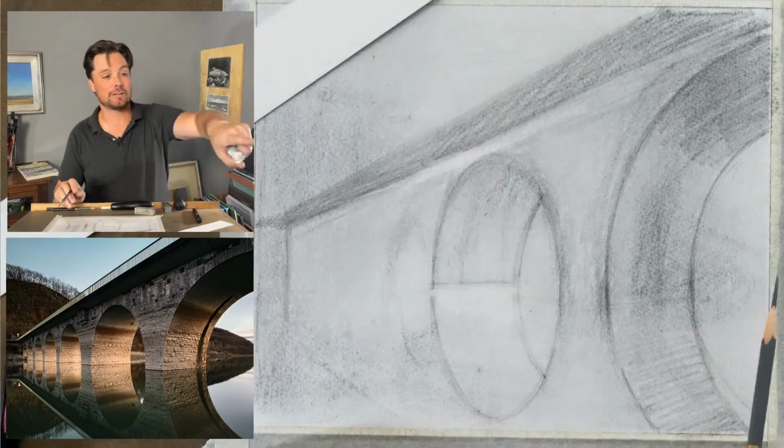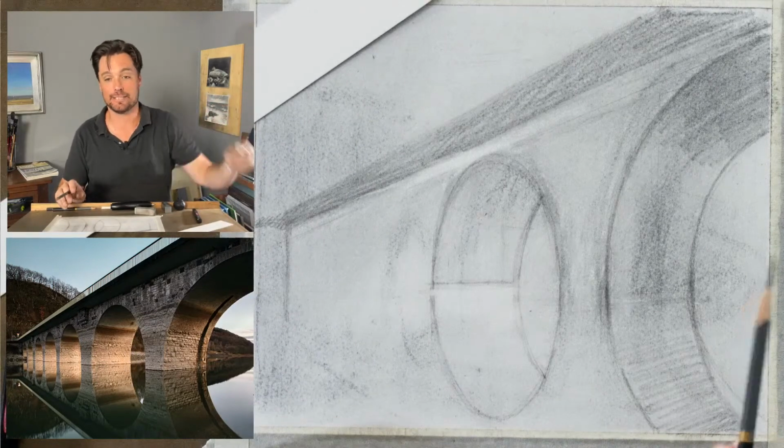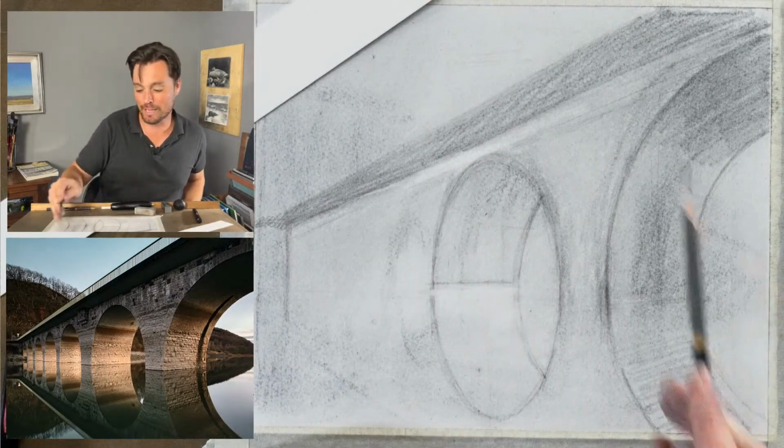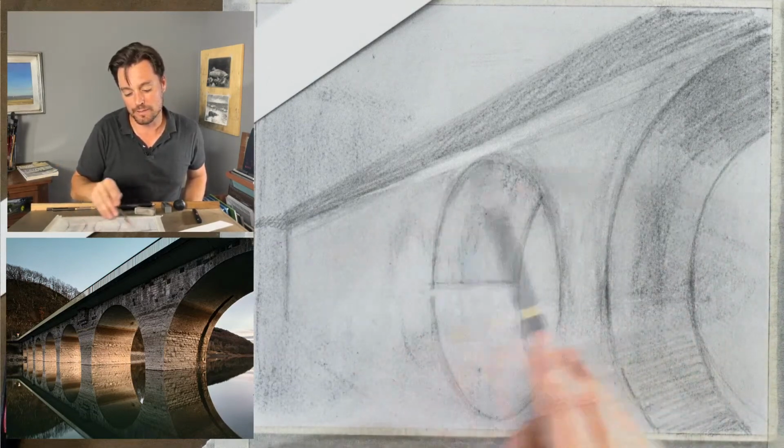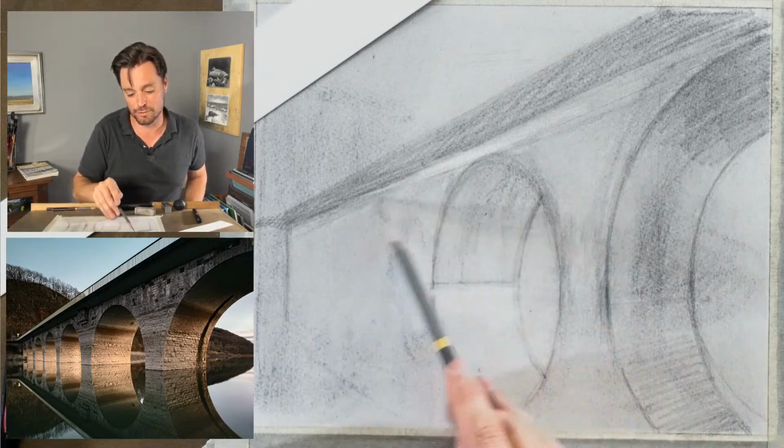Oh, and then Jean had a question about which line I was drawing. Yeah, it looks like you were able to discern that we were drawing the implied lines that represent the top of the arches here. And so far, I'm just drawing it freehand.